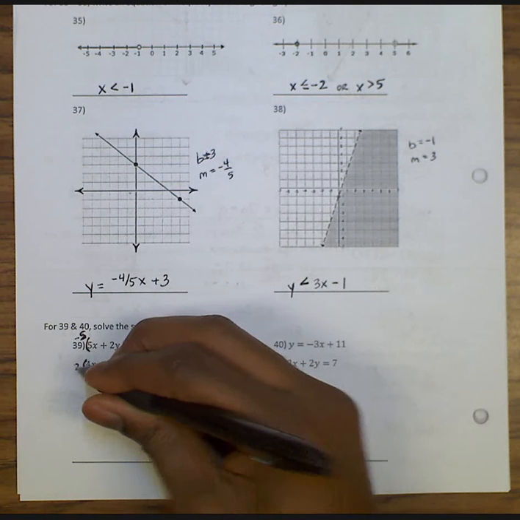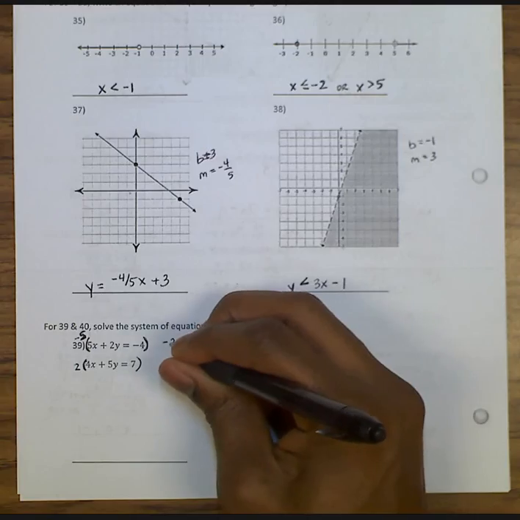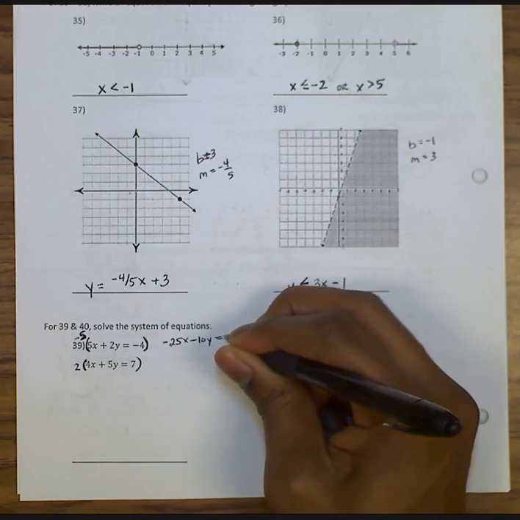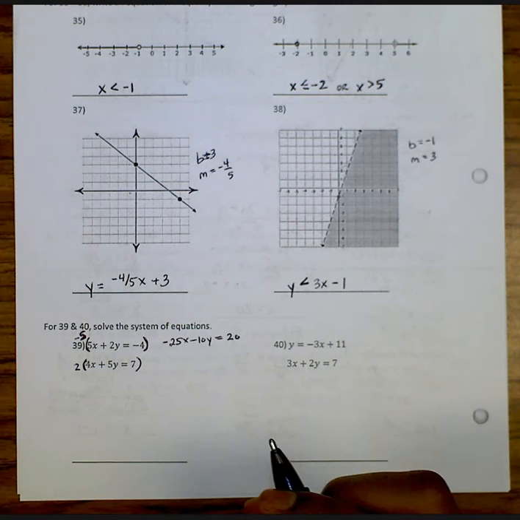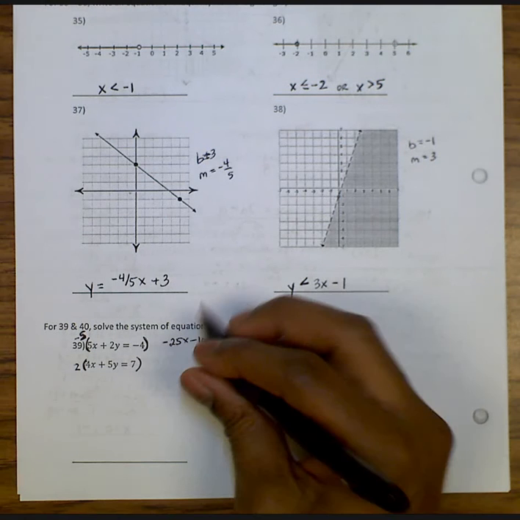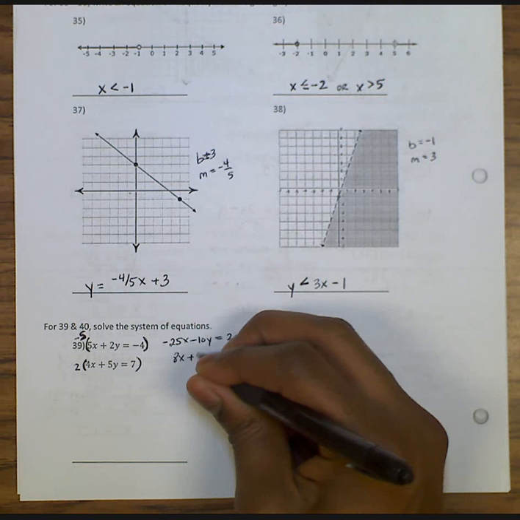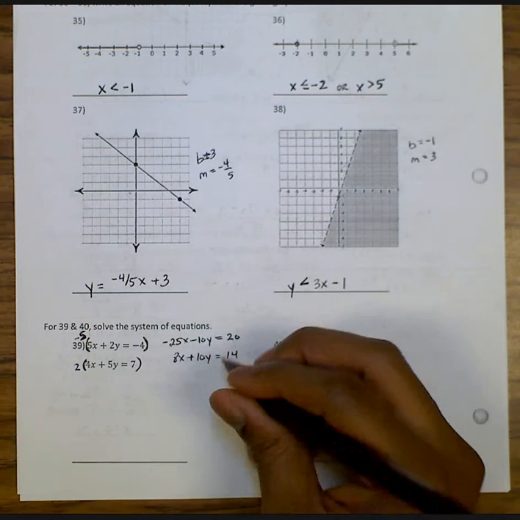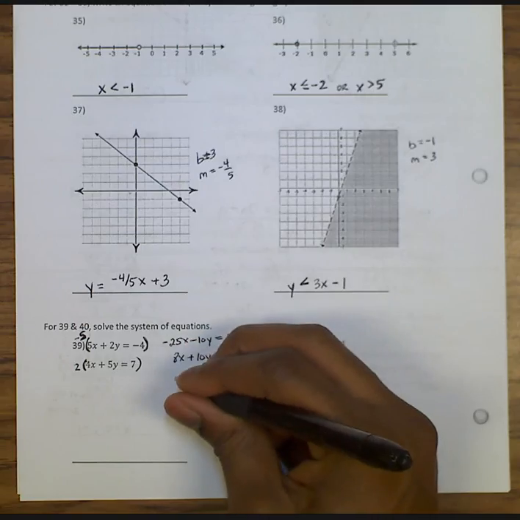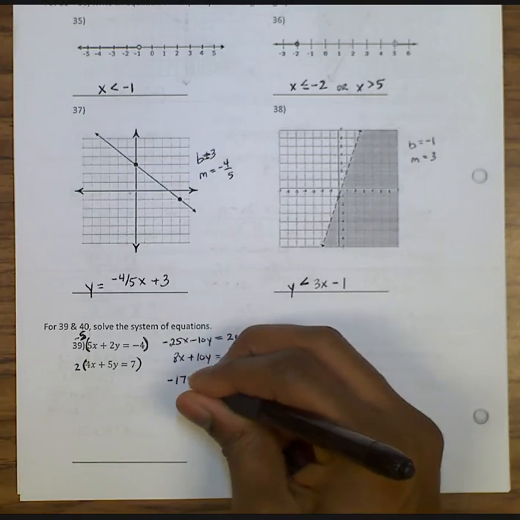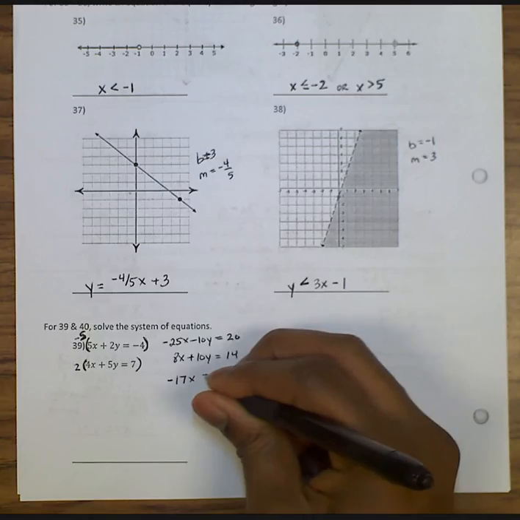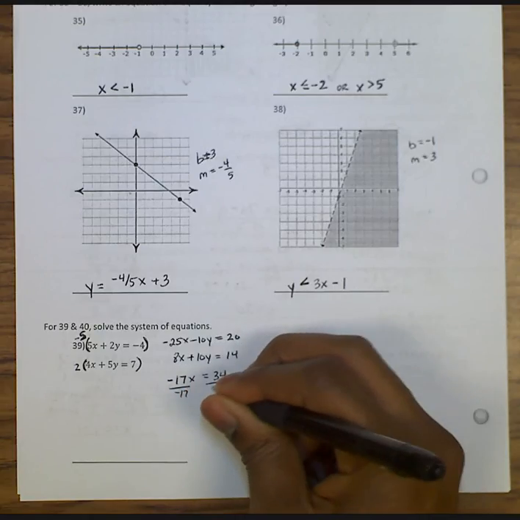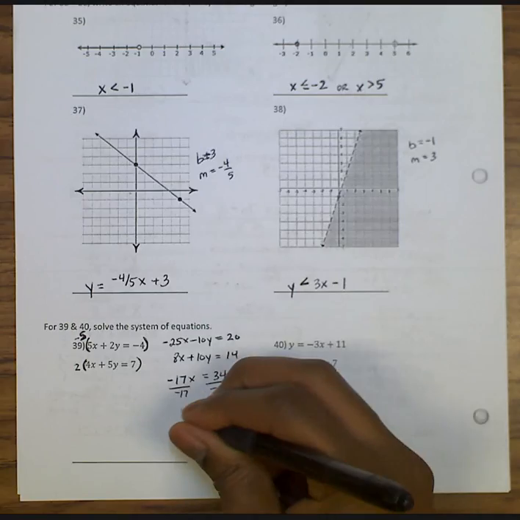Okay, so as I do that, I have negative 25x minus 10y equals positive 20. Okay, on the bottom I have 8x plus 10y equals 14. I'm going to add these two together. That'll give me negative 17x, those cancel out, equals 34. Divide by negative 17, and x will equal negative 2.